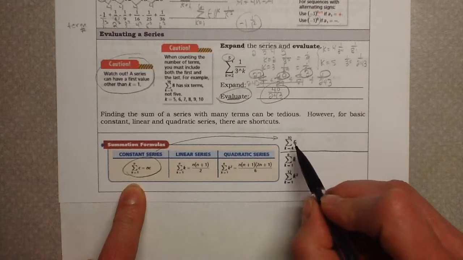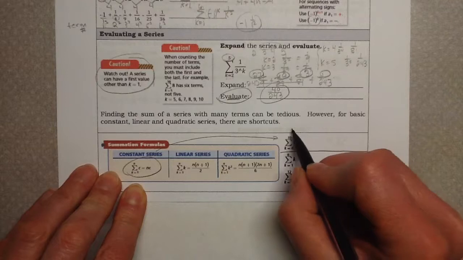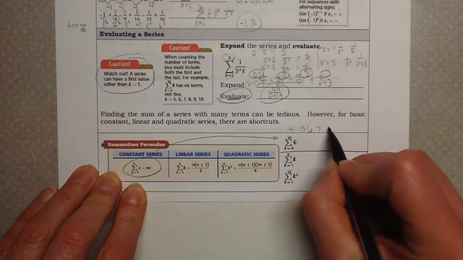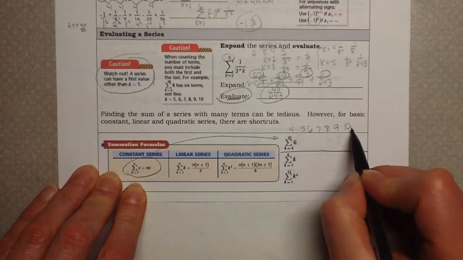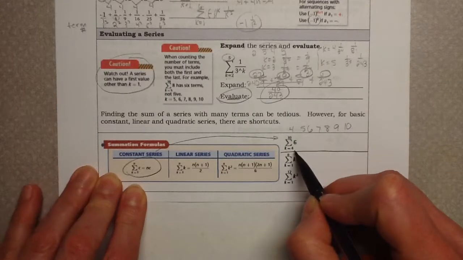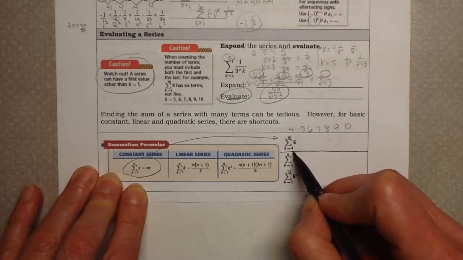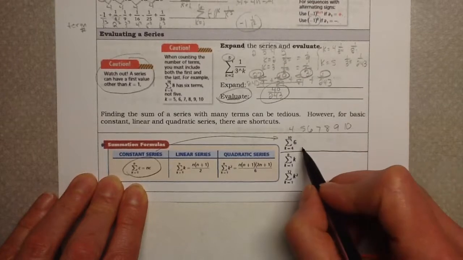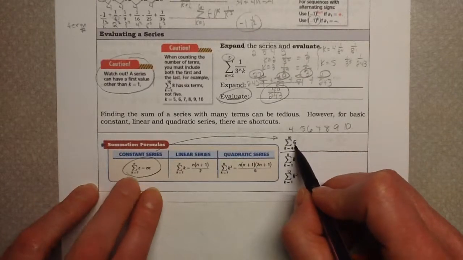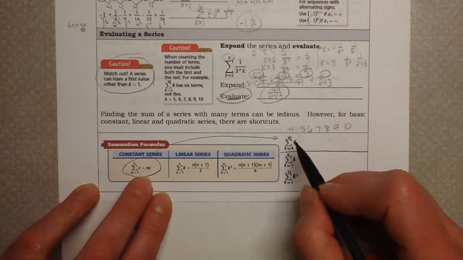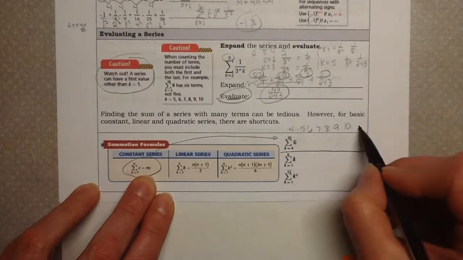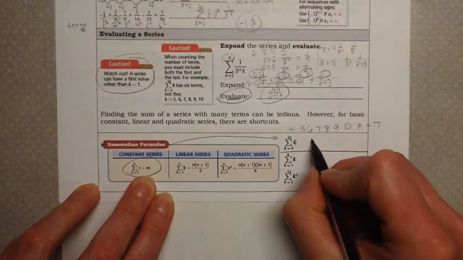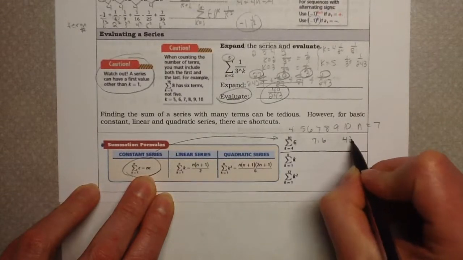Now, just be careful here. This is 4 to 10. So that means it's 4, 5, 6, 7, 8, 9, 10. So there's 1, 2, 3, 4, 5, 6, 7. So you might be tempted to say that that's 6, but just take 10 minus 4, which is 6, and then add 1 to it. So in order to find that sum without actually going around the loop all those times, we can just take n. So 1, 2, 3, 4, 5, 6, 7, n equals 7, and we do 7 times 6, and our answer is 42.